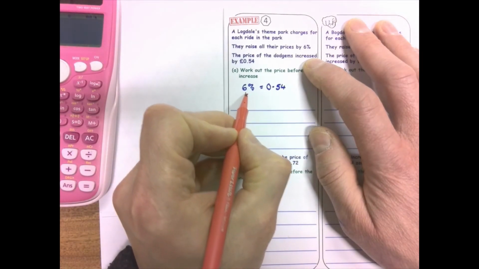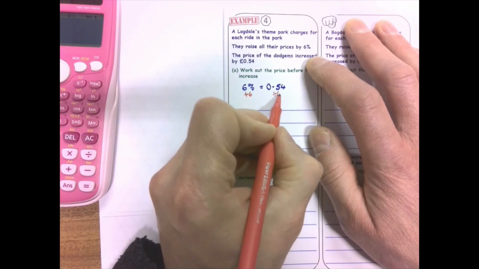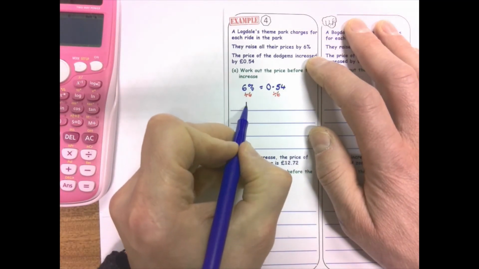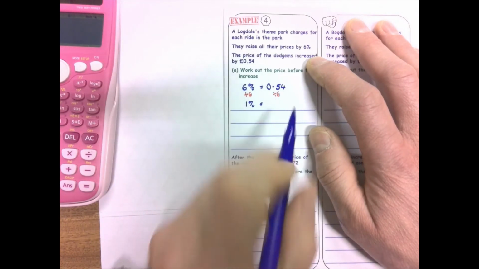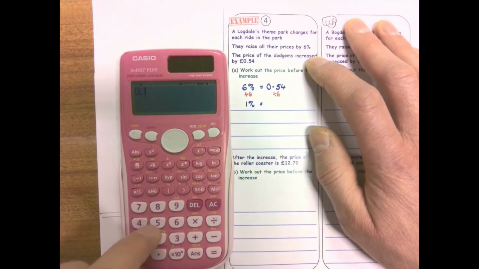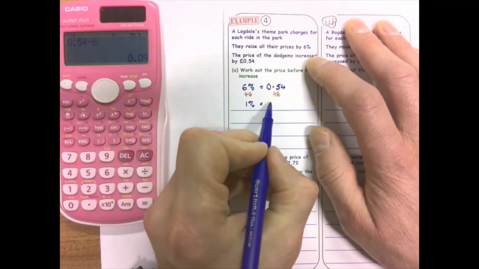But I don't want 6% of the price, I want 100% of the original price. So I'm going to divide that by 6. So 6 divided by 6, that's 1%, so 1% of the cost of the ride is whatever 0.54 divided by 6 is. So 0.54 divided by 6 is 0.09, so 9p, right?